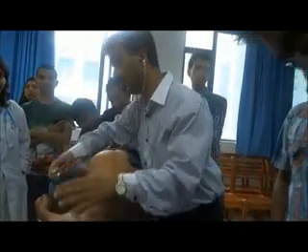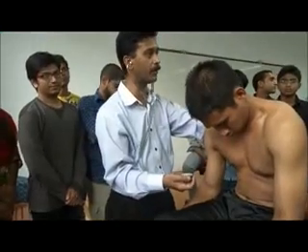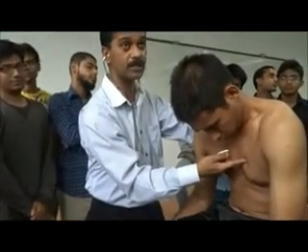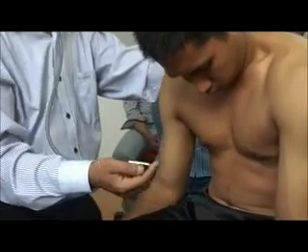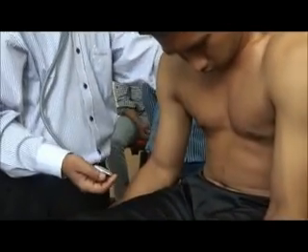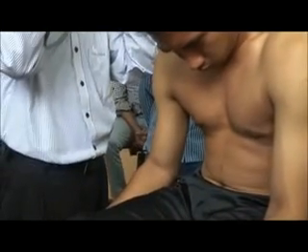And then you need to check with the bell of the stethoscope for an early diastolic murmur in the third intercostal space at the left border of the sternum. If we find this early diastolic murmur in this position, that is in aortic regurgitation.